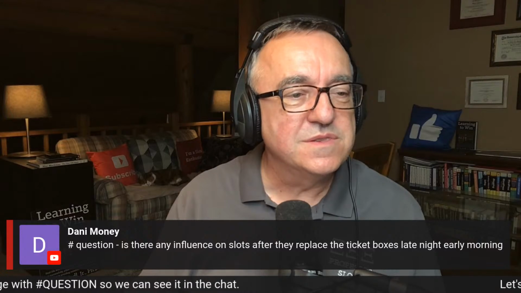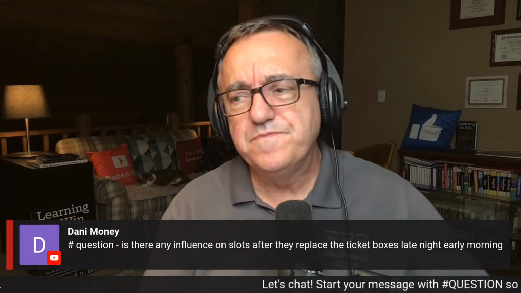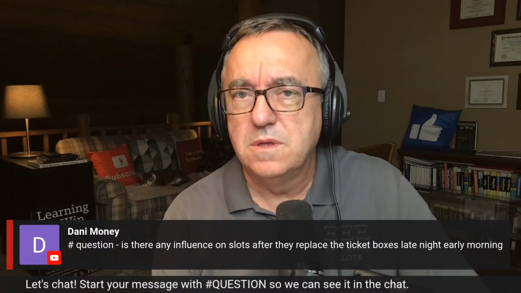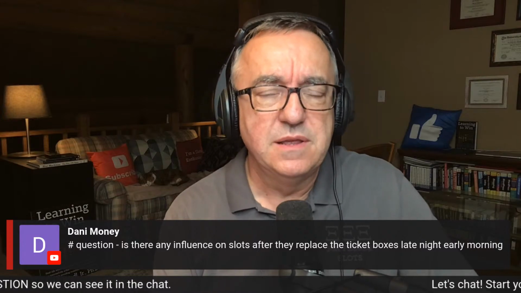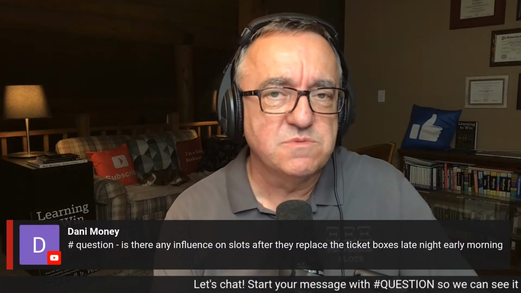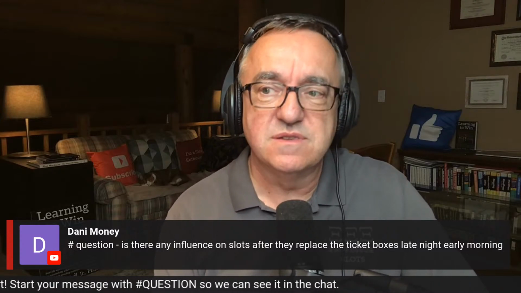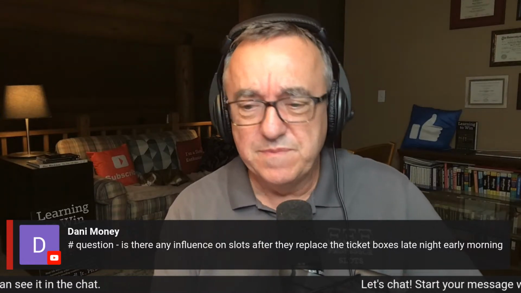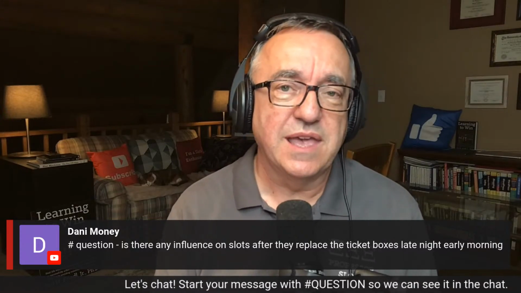Danny, is there any influence on slots after they replace the ticket boxes late night, early morning? No. They have the machines open, and they're usually there to do one job only and not try to do multiple things, because they're trying to get to all machines in a certain amount of time, empty the boxes, put the next one in, and move on. They're not trying to reprogram it or anything like that, because all that is done remotely. They're just there to do the cash boxes.